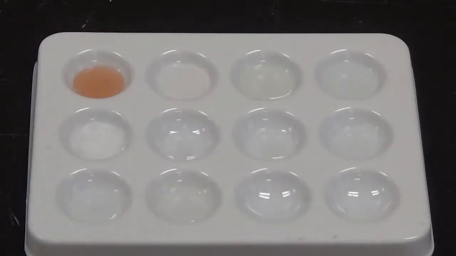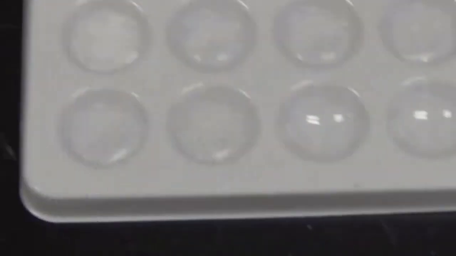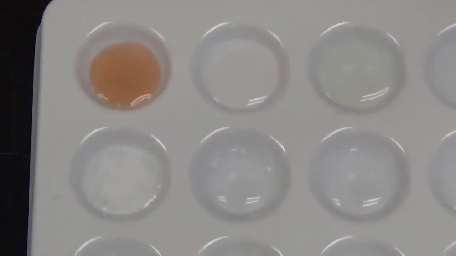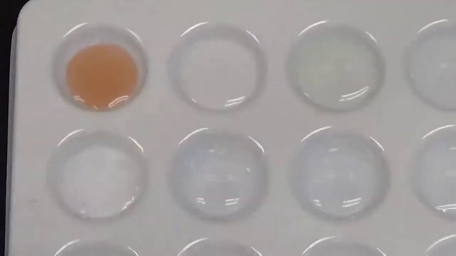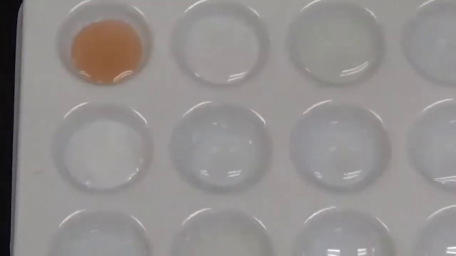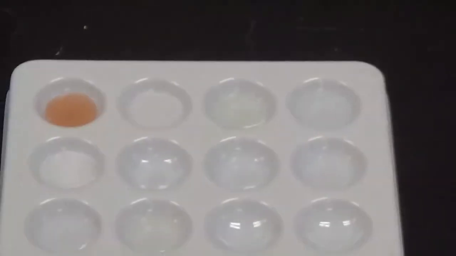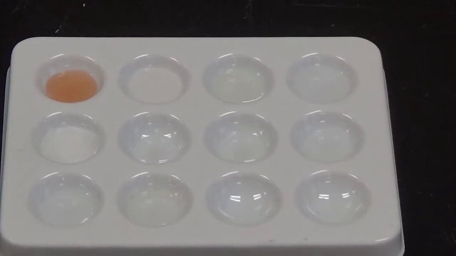And again, a very bright white solid formed. I will move the camera here so you can see that a little better. So you can see how this well and this well are brighter white than those others. So that helps us know that there was a white solid that formed in those wells.